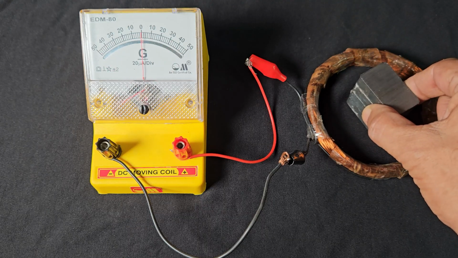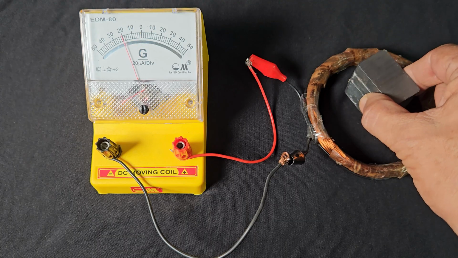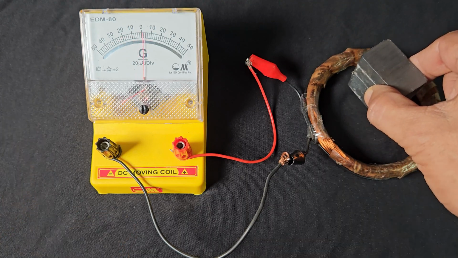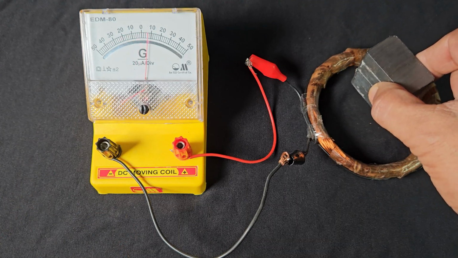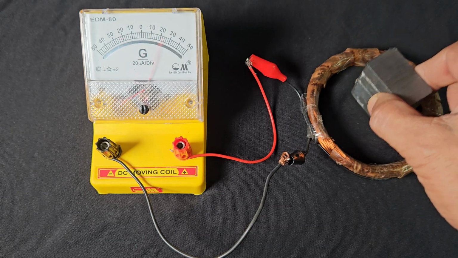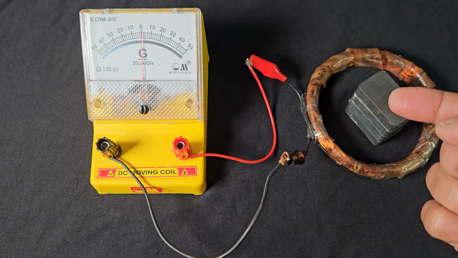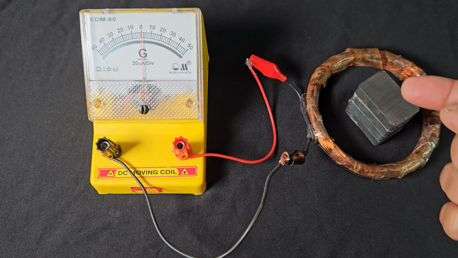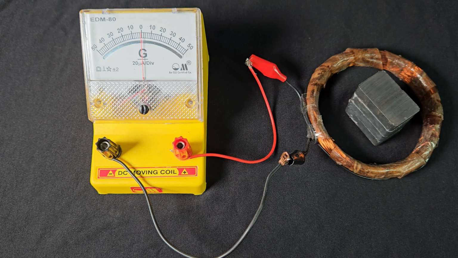I can actually feel the pull of the coil as I lift the magnet up. I can feel the coil pulling it down, and when I try to push this magnet down into the coil, I can feel the push of the magnetic field of that coil. Lenz's law. Induced current will oppose the change that is producing it.